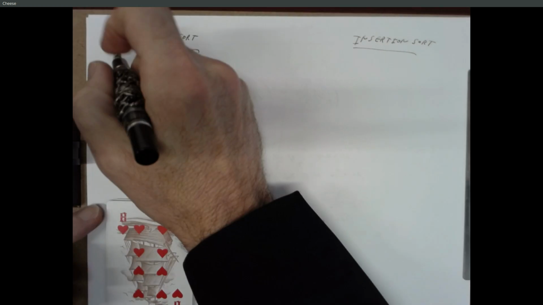So I've got a set of cards, and we're going to sort them. Here's our input array, here's where our output array is going to be. And we're going to move cards from here to here so that we end up with a sorted list over here.